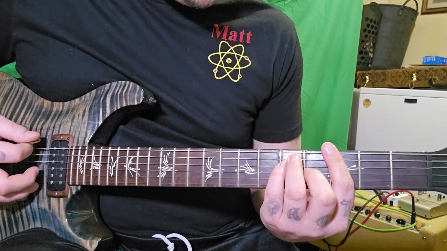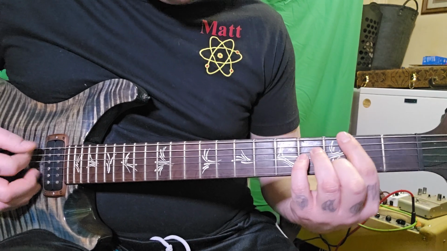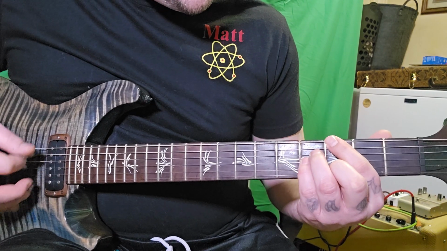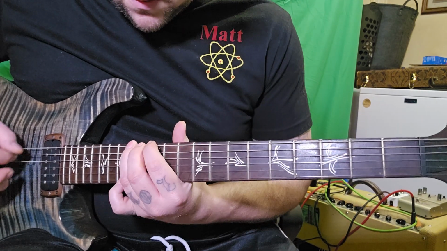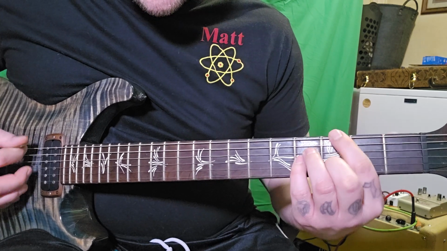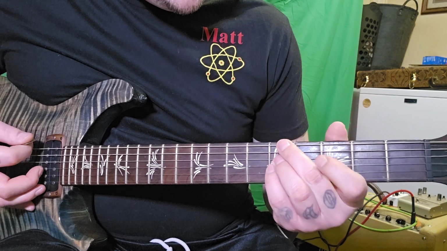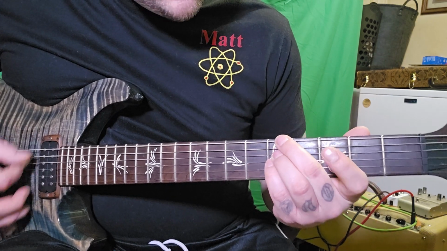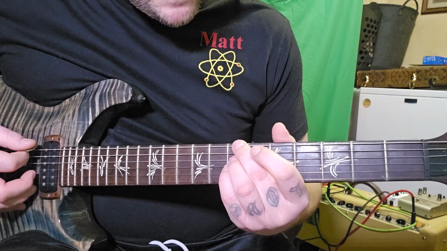So this is going to be based on the key of G major, and the chords are going to be G major 7th. This is all based out of this G major. So the first chord is G major 7th. The second chord is A minor 7th. The third is B minor 7th.